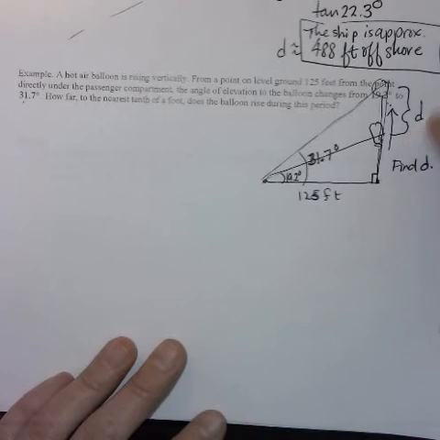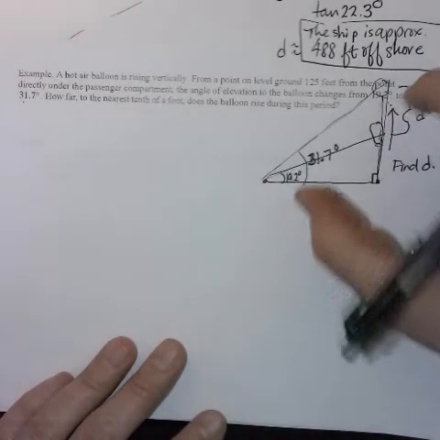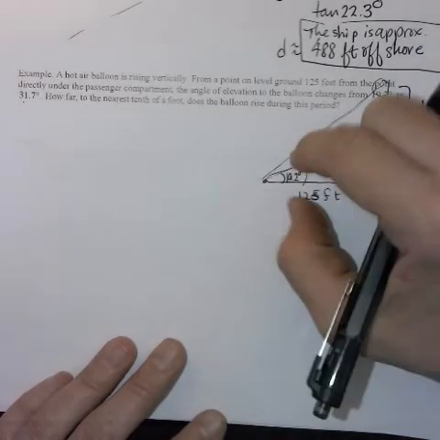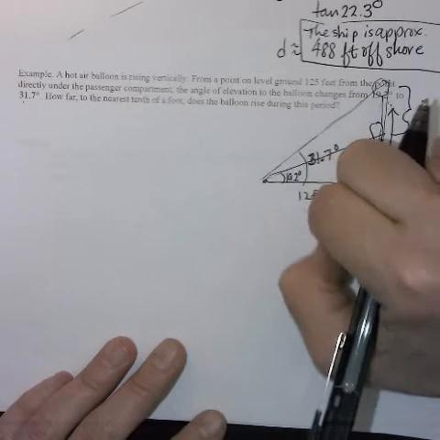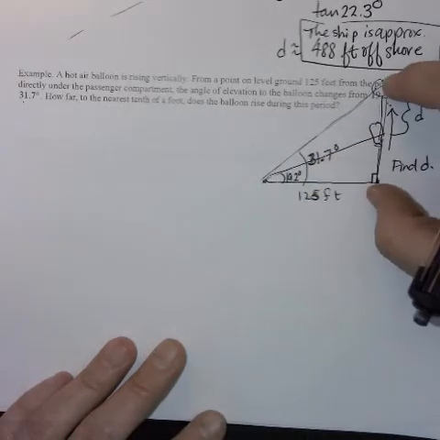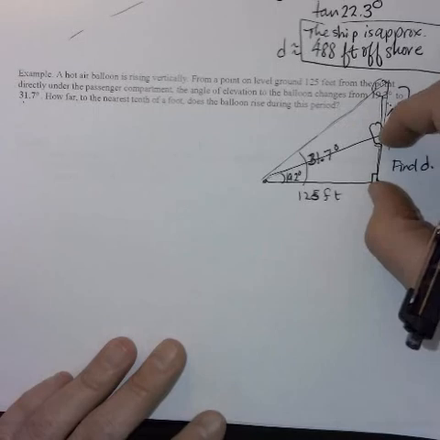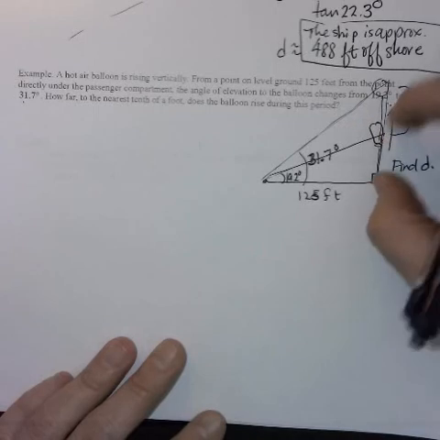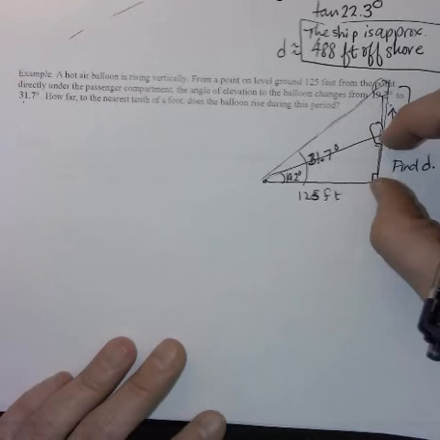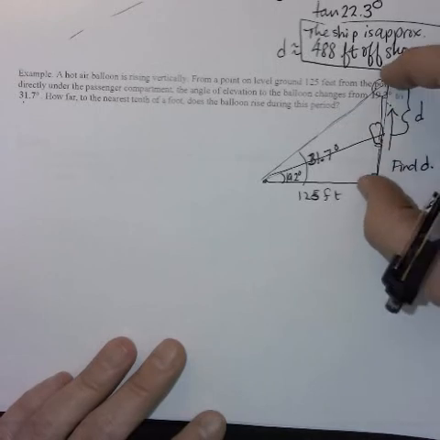All right, so we're going to use tangent again. Now we don't know anything about this whole length, and we don't know anything about this length, but if we can find this length and this length, we can subtract to get D, right?